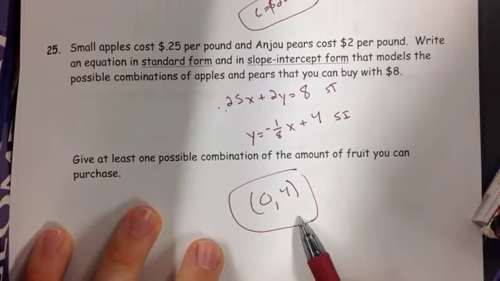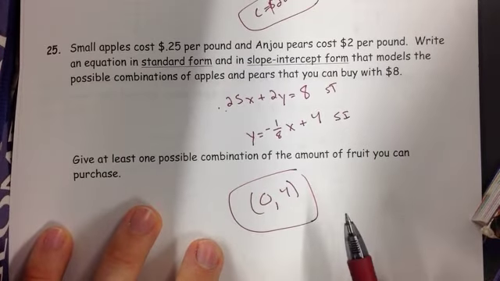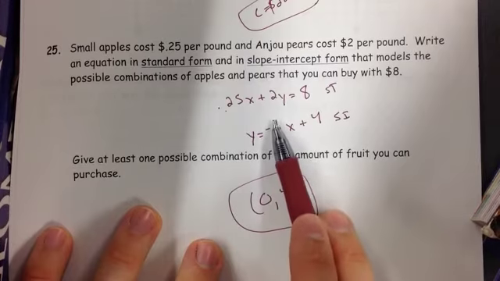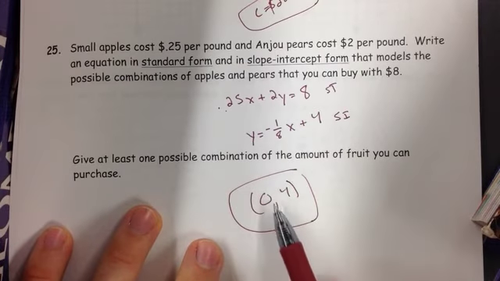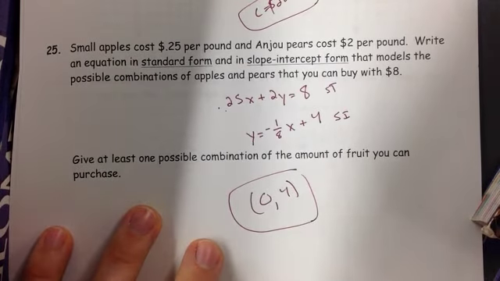Don't try to get crazy when they ask you for a point. Just do a casual point that works. You know that 4 times 2 is 8. Use something like that. Use something easy. Don't try to get nuts on that.